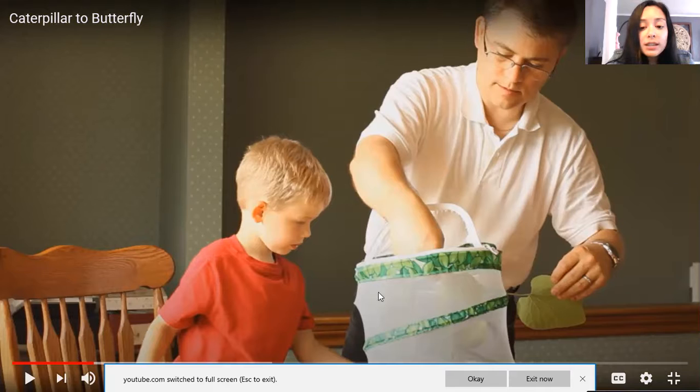And this is what I ordered. I ordered this little tent, and I also ordered some larvae so that we can see them grow. But I still haven't got it yet. It hasn't come to me yet. So I'm still waiting patiently for that. But this is how it's going to look like.